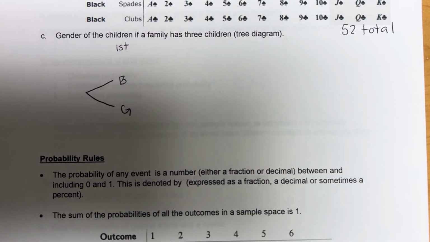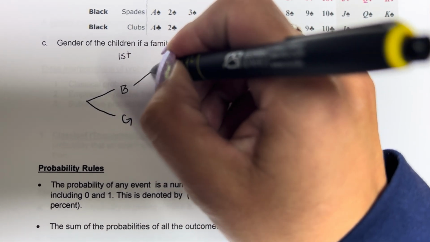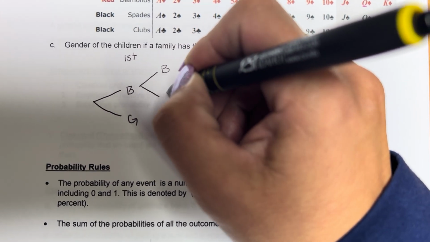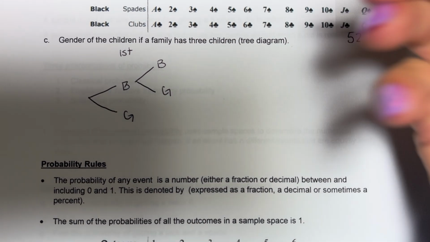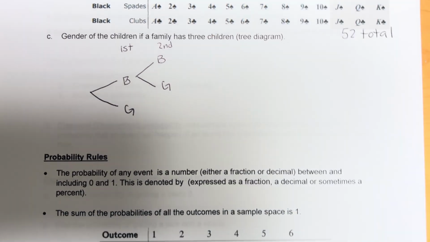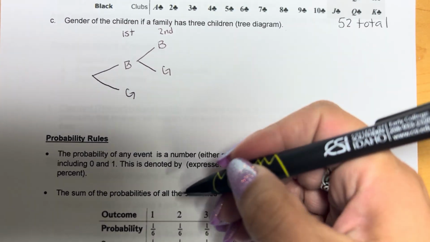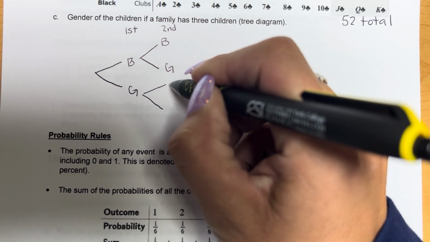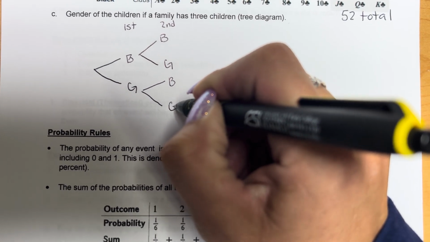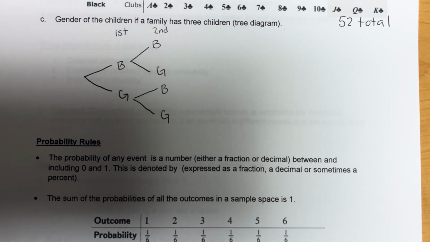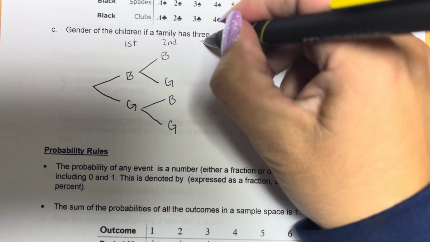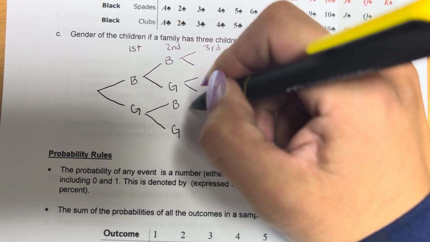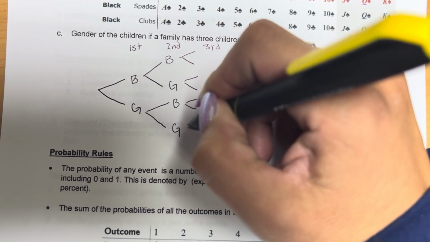If they have a boy first, they could have a boy second or a girl second for their second child. But they could also have a girl first and then a boy second or a girl second. And then for each one of those, for the third child, you can go boy, girl, boy, girl, boy, girl, boy, girl.